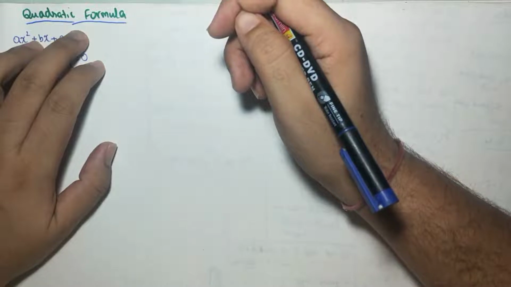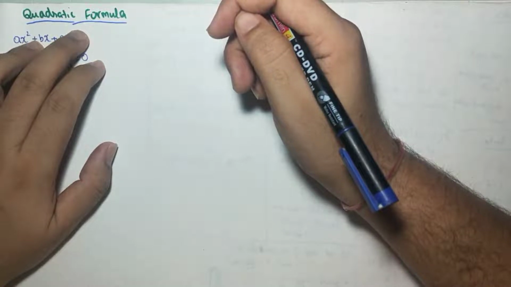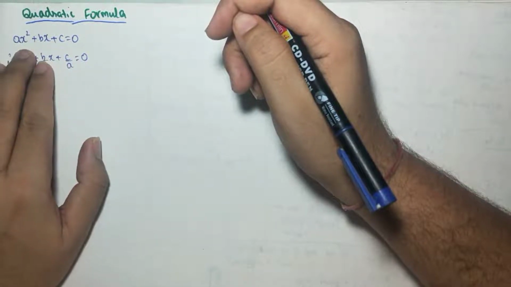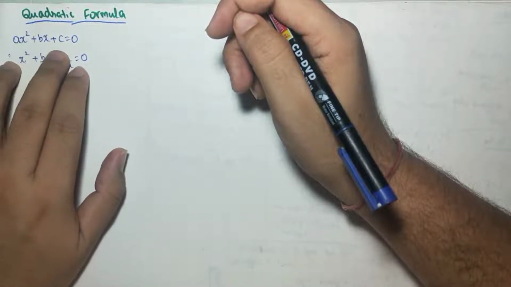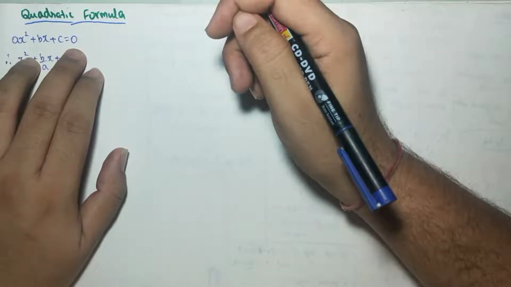So let us start this topic, quadratic formula. I'll start with the very basic, the general form of a quadratic equation. What is the general form of a quadratic equation? That is ax square plus bx plus c equals 0. This is the general form of our quadratic equation.